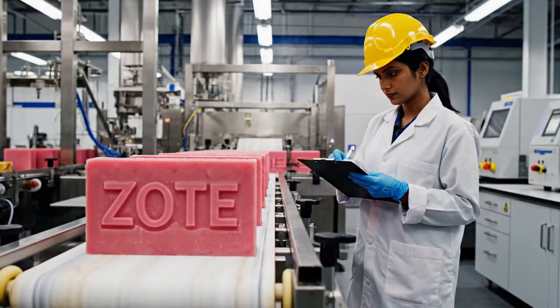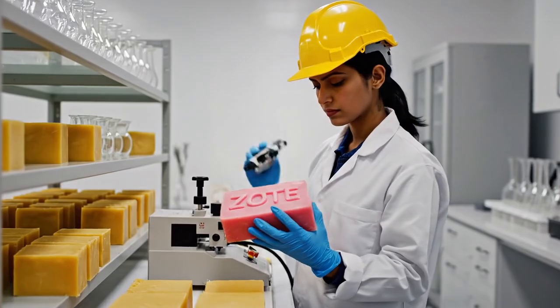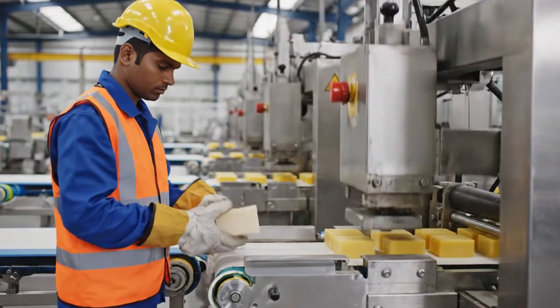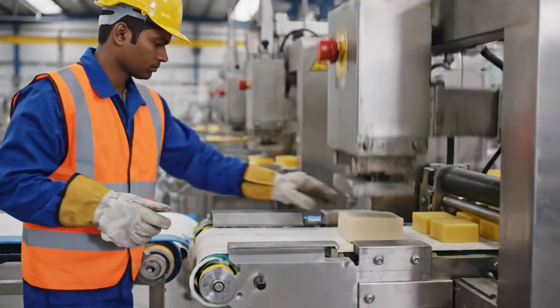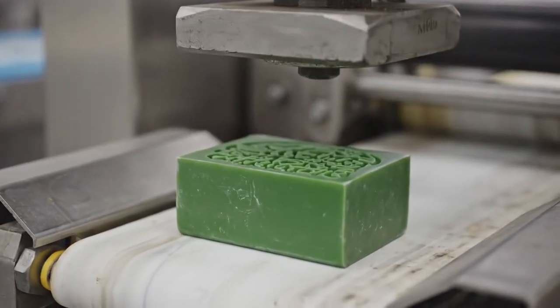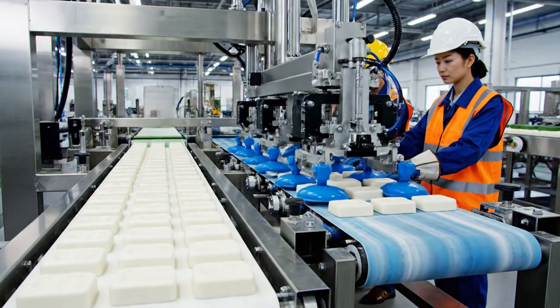The cut bars are then dried. This can be done in open air or in specialized drying rooms. Drying is essential to remove excess moisture. Once the soap bars are dried and hardened, they undergo stamping. Stamping involves pressing the soap with a die or mold to imprint the brand name, logo, or other identifying marks.